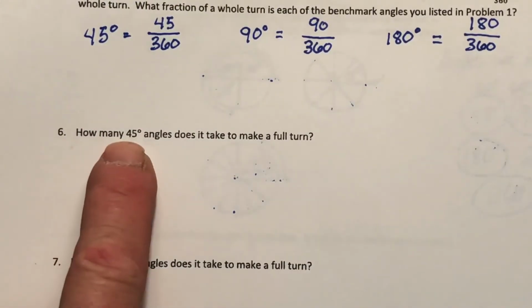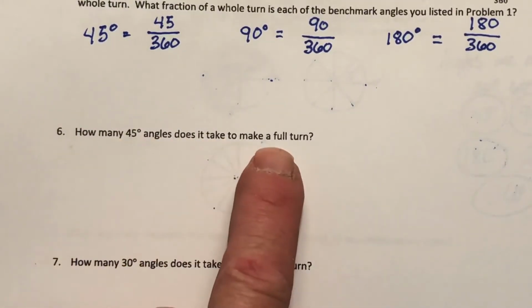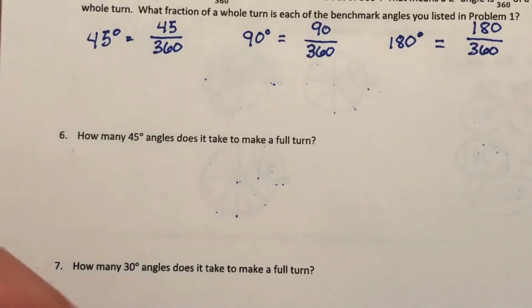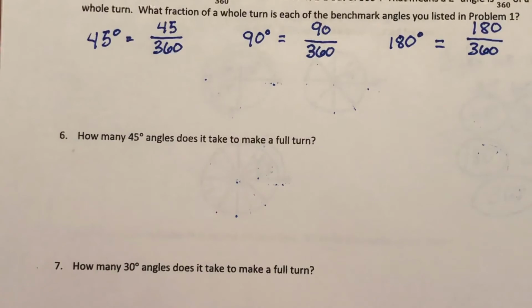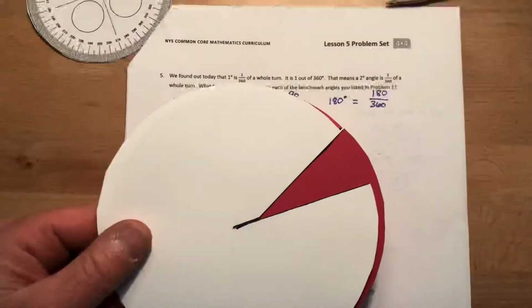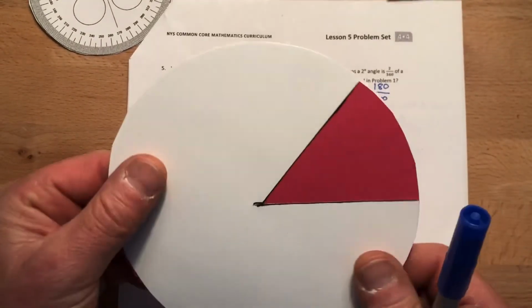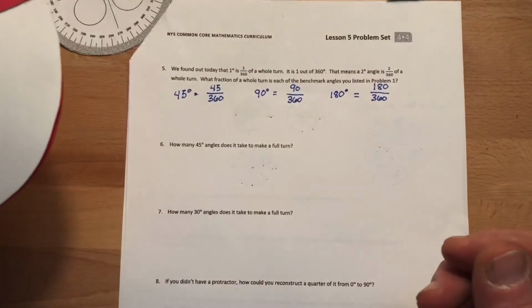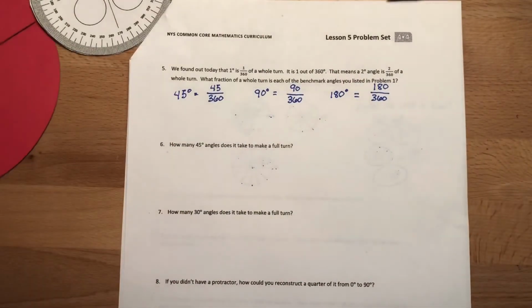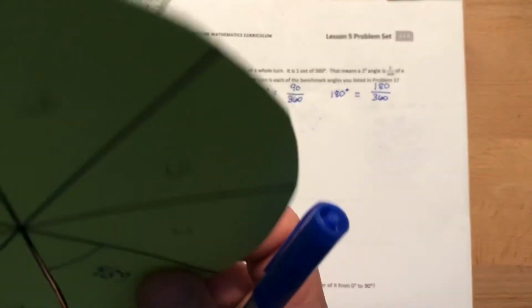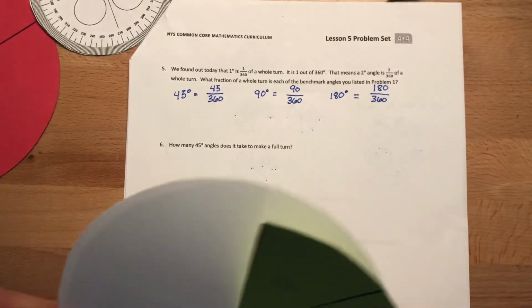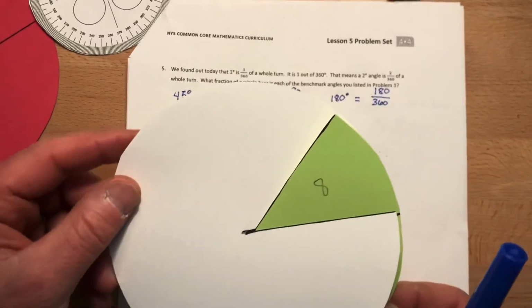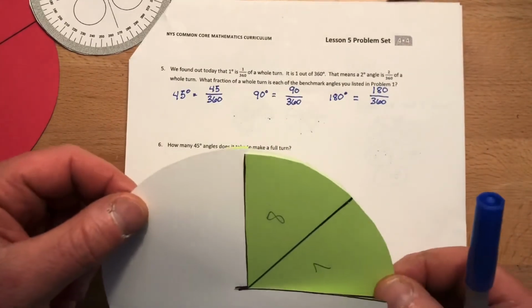How many 45-degree angles does it take to make a full turn? I think we talked about that, didn't we? I know we did. So here's my red circle. Let's do the 45 degrees, like that one. So there's 45, there's 45.